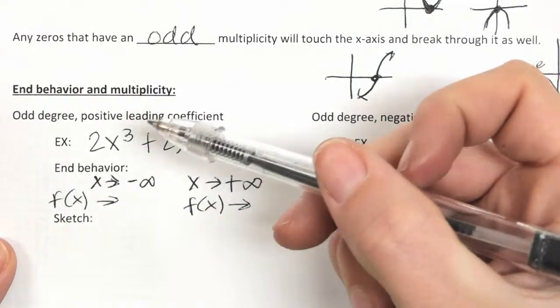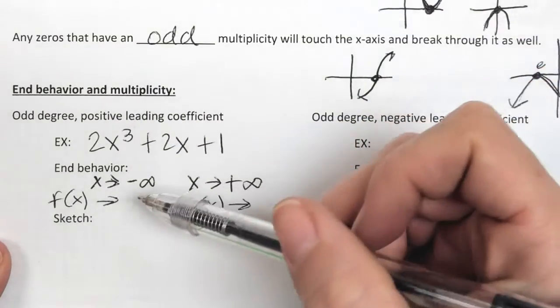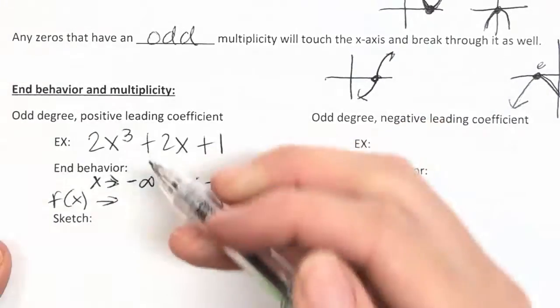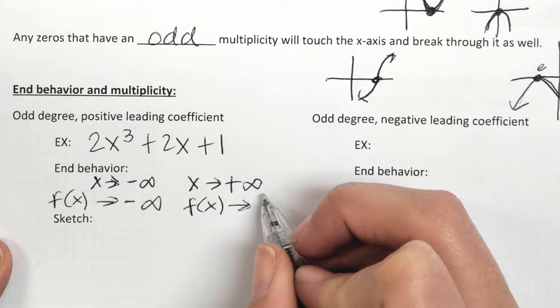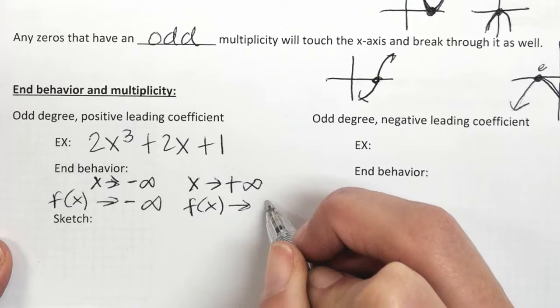Alright, so if it's odd with a positive leading coefficient, as x goes left, y is always going to go down. And as x goes right, f of x is always going to go to positive infinity.